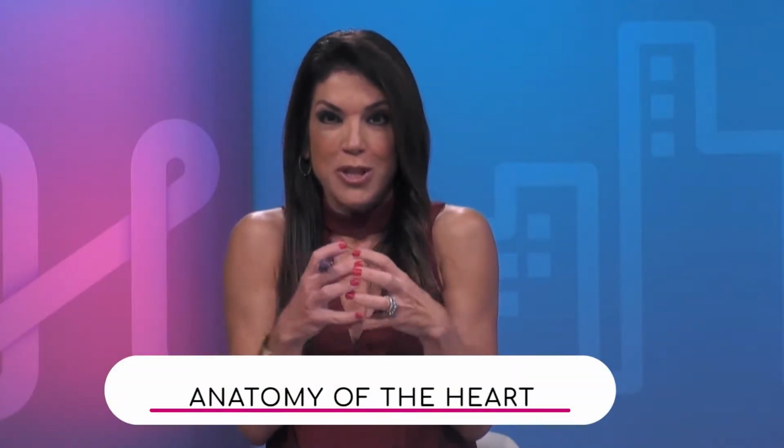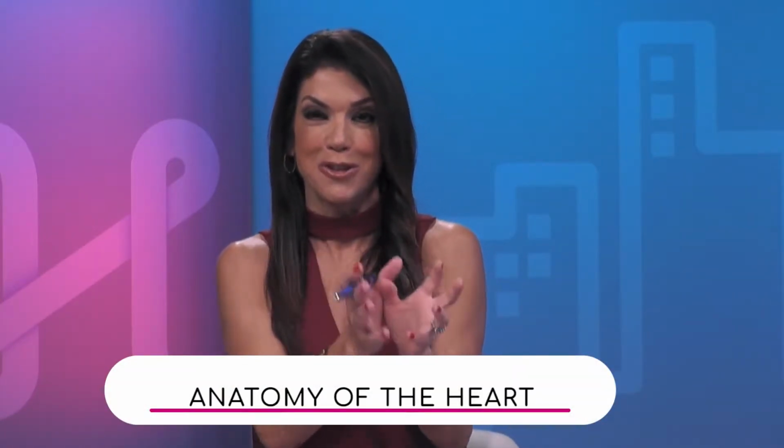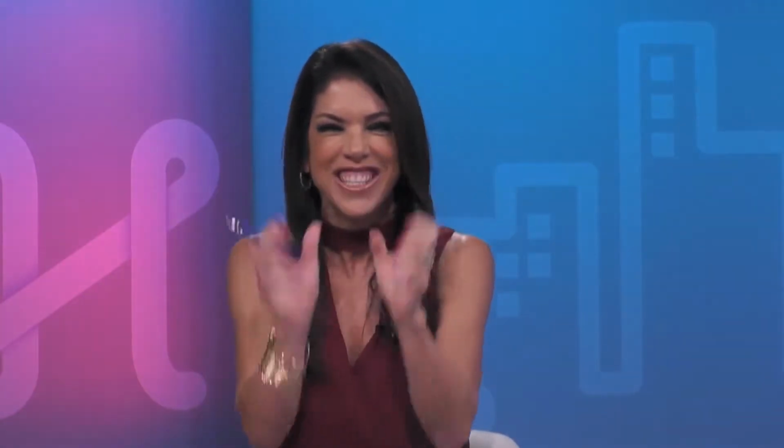I just told everybody that I just love the organ of the heart. Wait till you see this 3D model that we have that the doctor's standing by. Doctor, explain how the heart works, the function, and all the arteries and the blood and how it goes in and out, just all that stuff.